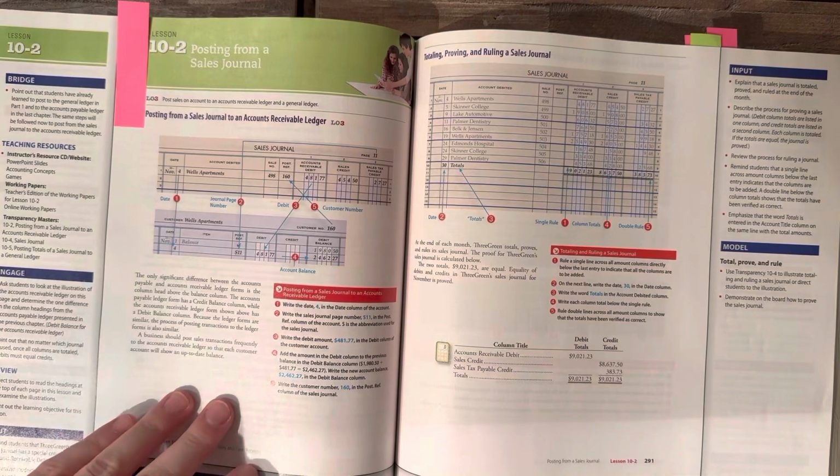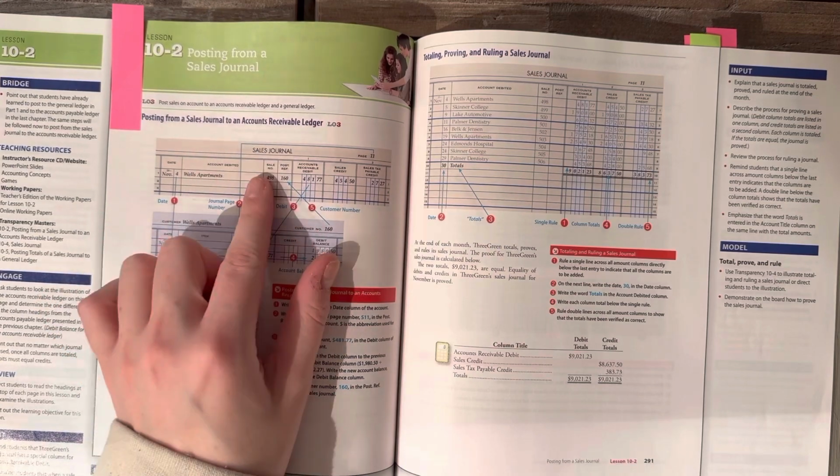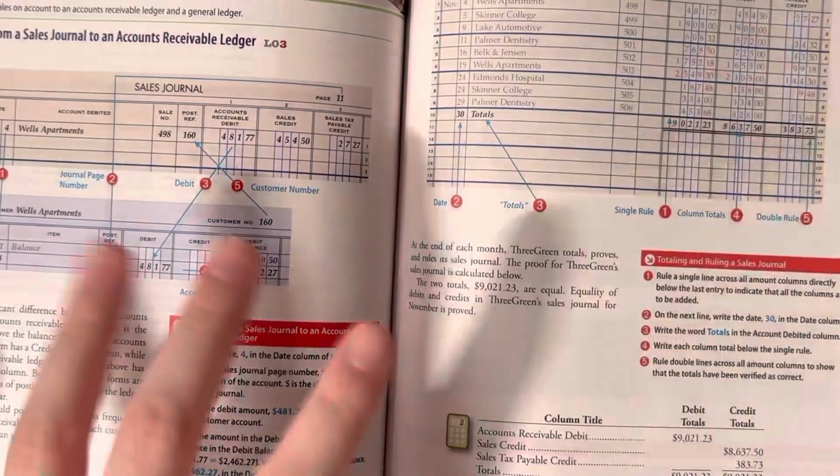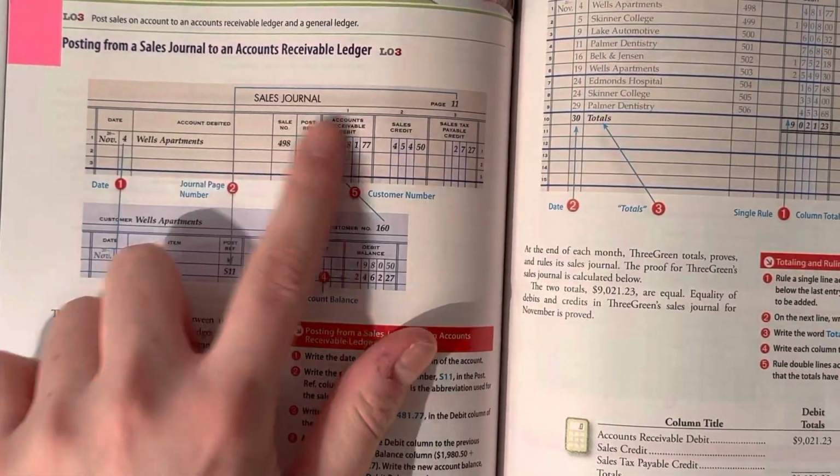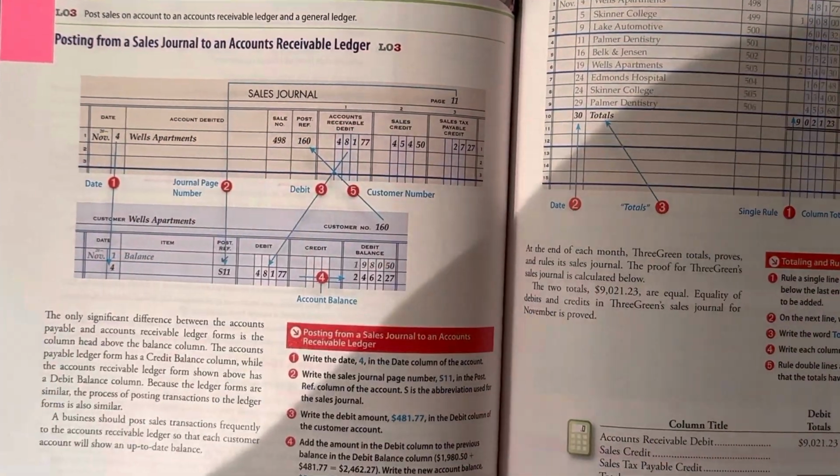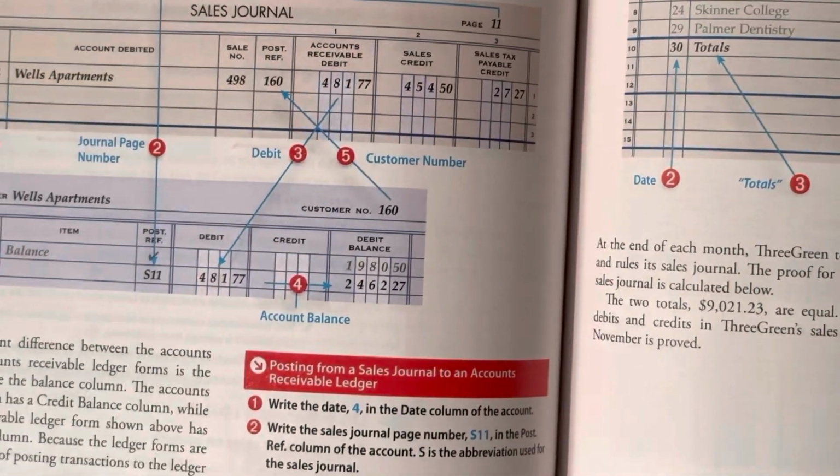Today we're going to go over 10.2. In 10.1 you learned about the sales journal and how to journalize. Today we're going to be learning about posting from the sales journal to the accounts receivable ledger. So we learned about posting to the accounts payable ledger. Posting to the accounts receivable ledger is very similar.